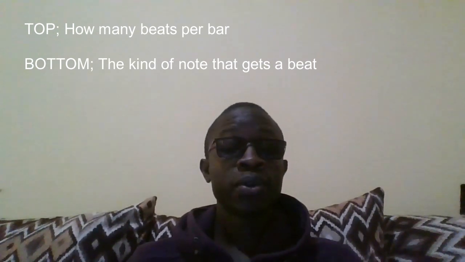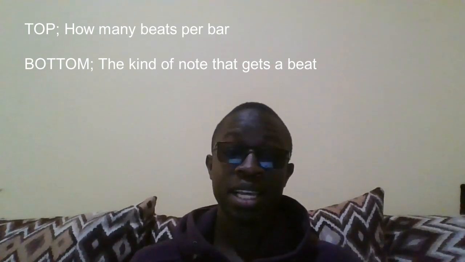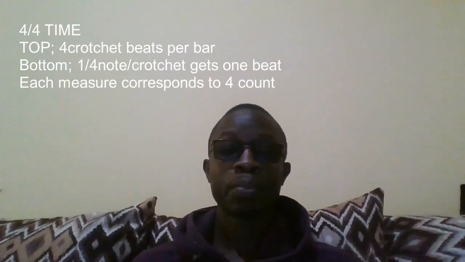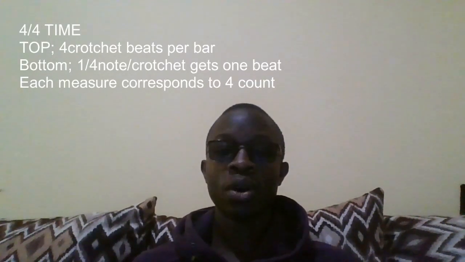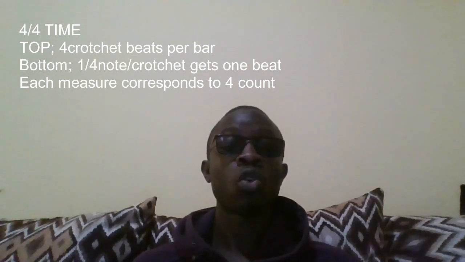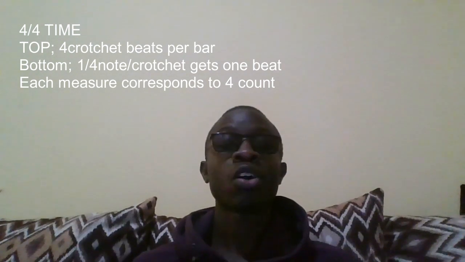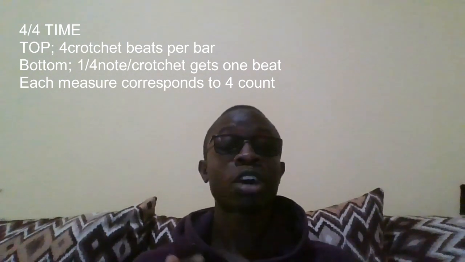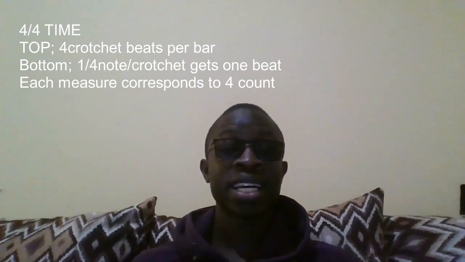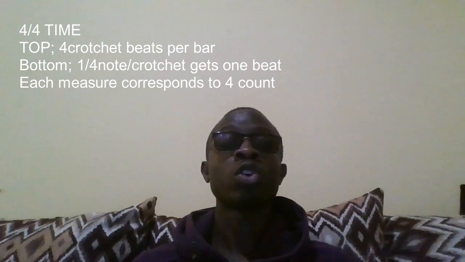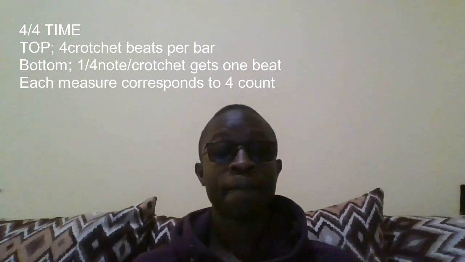For example, if I am dealing with 4/4 time signature, the top number 4 tells me that I am supposed to count 4 beats per bar, but the bottom number 4 represents a quarter note or a crotchet, and that means a crotchet note gets 1 beat. Therefore, in 4/4 time signature, there are 4 crotchet beats per bar.